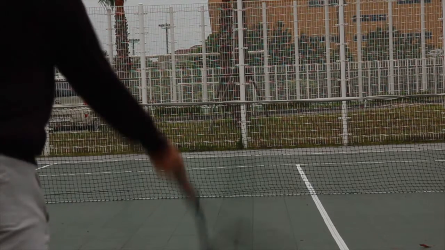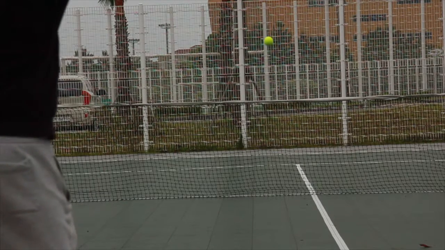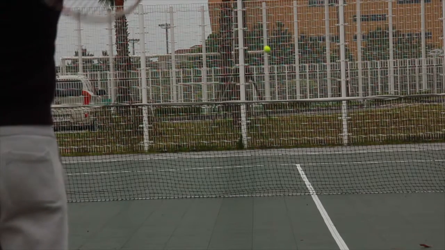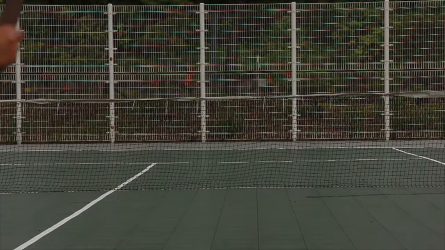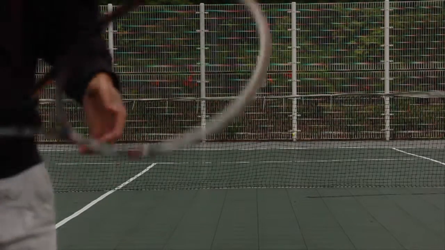You can see the angled racket head in this picture, and this is the key factor of creating a topspin tennis forehand. This is the case where not enough spin was used and the ball went too high.